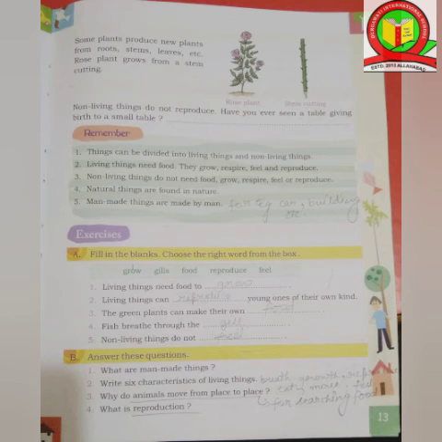On the next page, some plants reproduce new plants from roots, stems, leaves, etc. Rose plant grows from a stem cutting. See, not all the plants grow from the seed. Some plants also grow from their roots, stem, leaf or other parts.